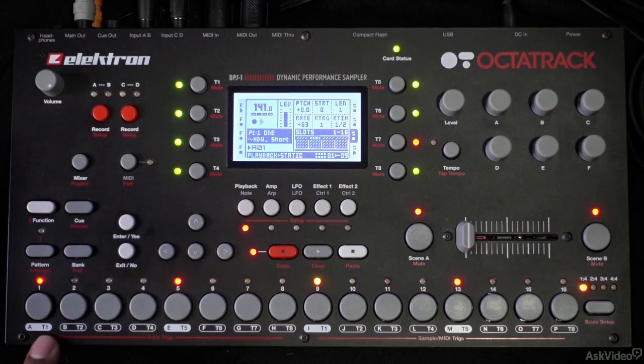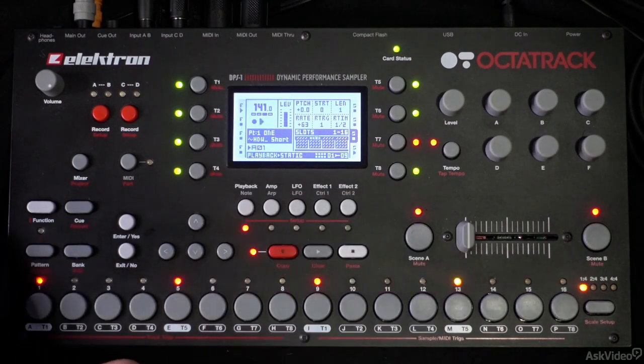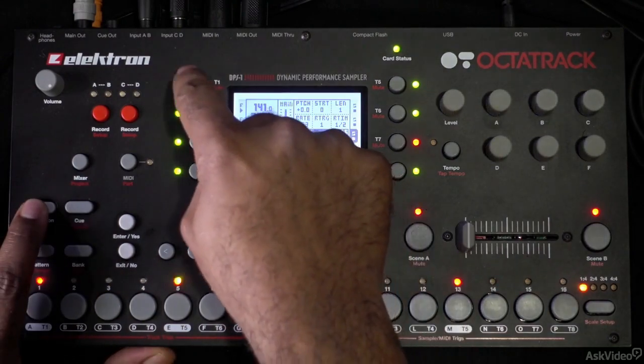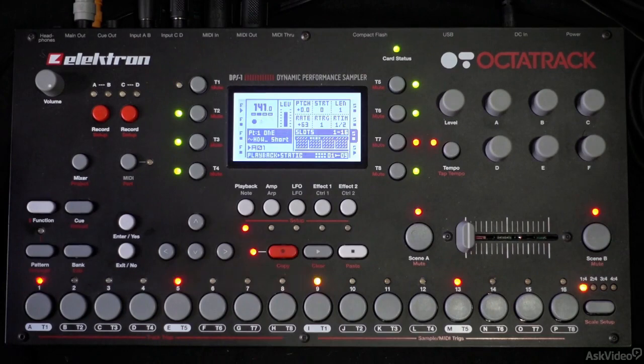Now let me go ahead and mute track 1. If I want to mute track 1, there's a couple different ways I can do it. Right now I'm going to hold function, and then if I press the track 1 button, that mutes it.